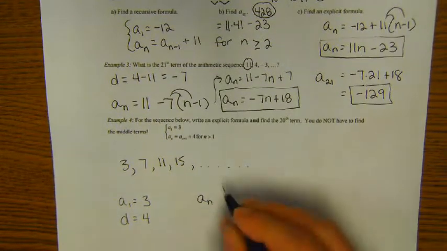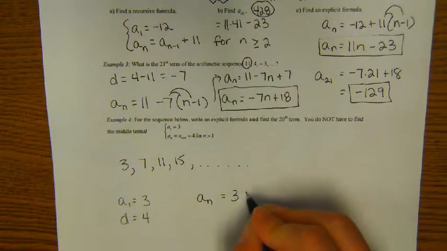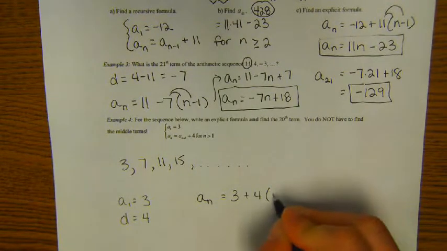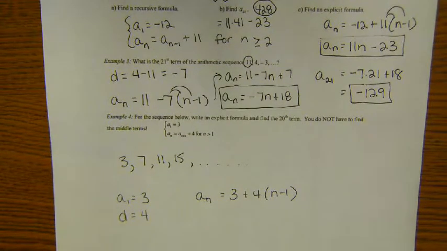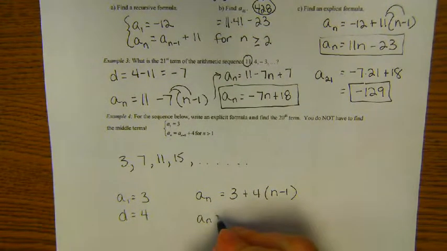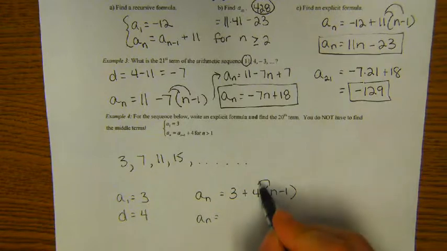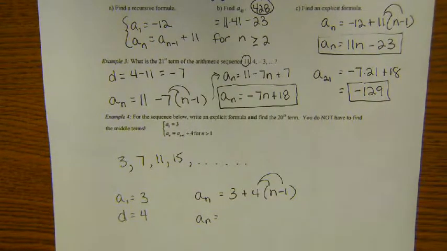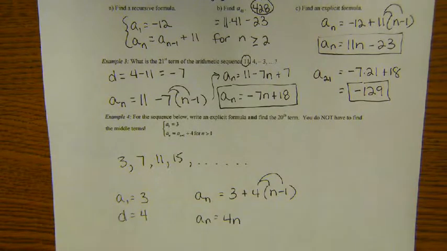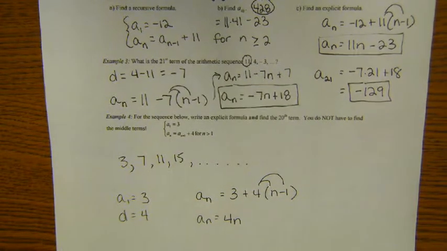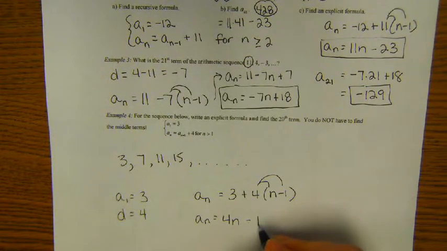In general, we have a sub n equals 3 plus 4 parentheses n minus 1. If I would distribute, that would be 3 plus 4n minus 4. That is 4n plus 3 minus 4, or 4n minus 1.